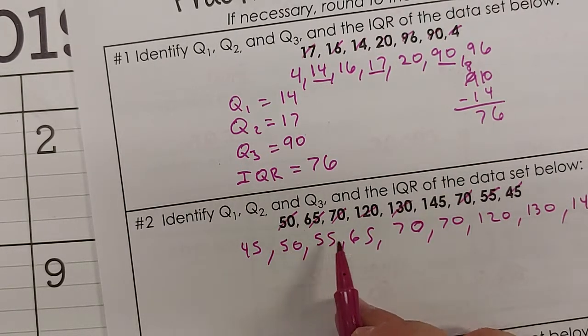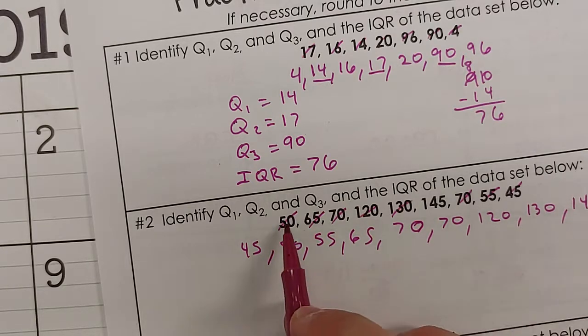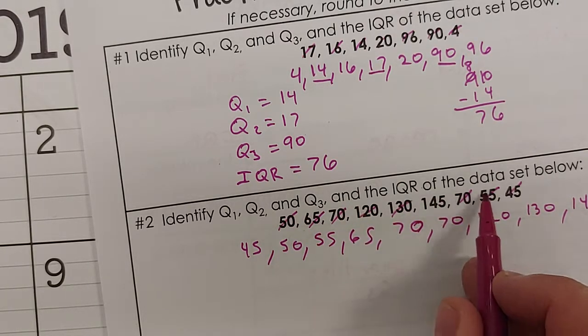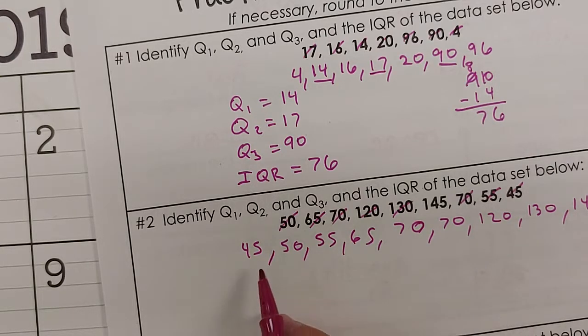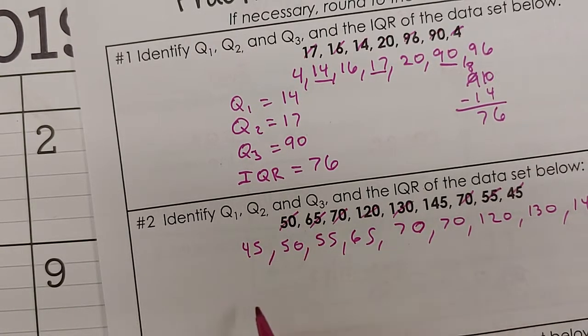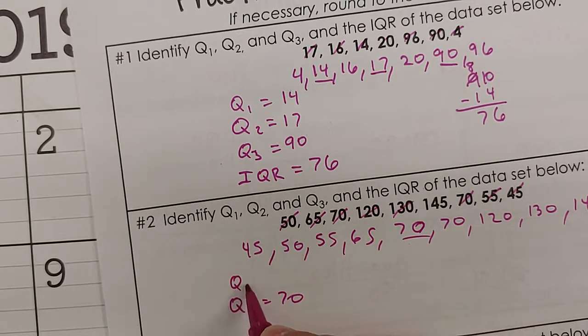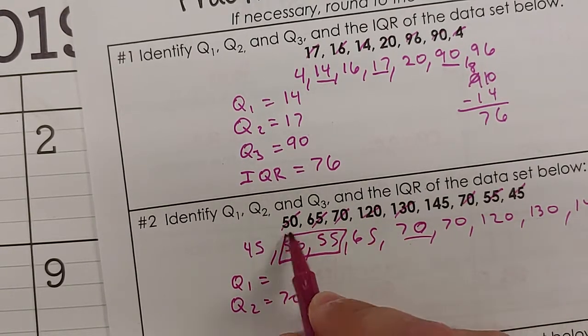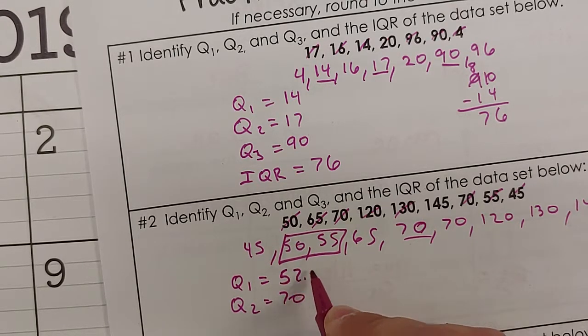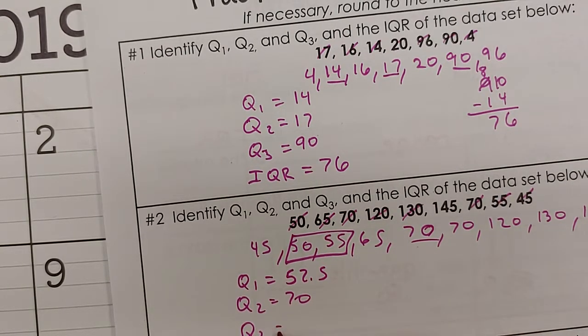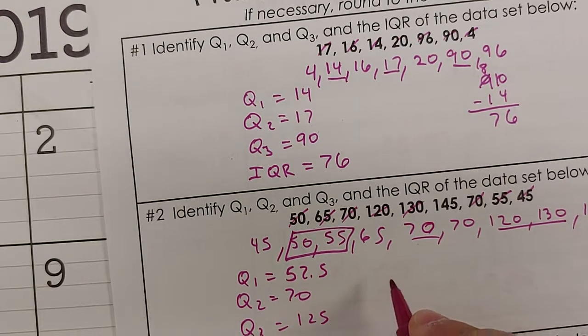Okay, 1, 2, 3, 4, 5, 6, 7, 8, 9. Okay, 5, Q2 is 70. Q1 will be between these two right here, which will be 52.5. And Q3 will be between these two right here, which is 125. Find our interquartile range.